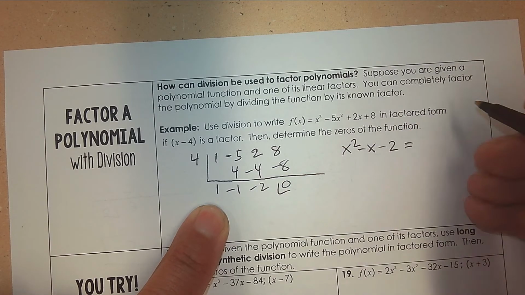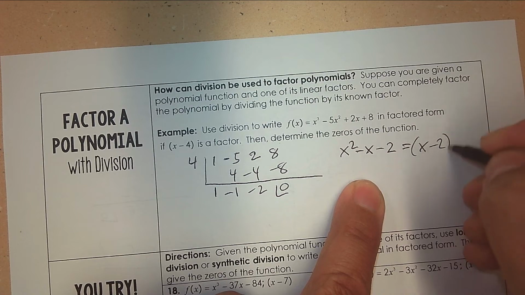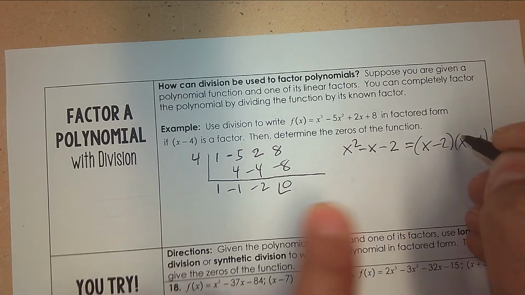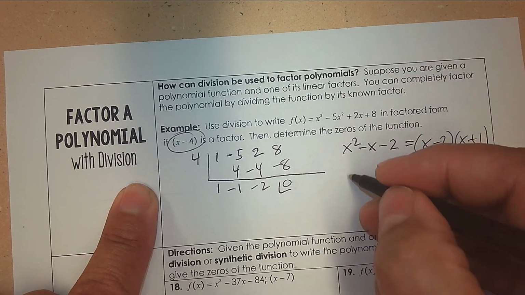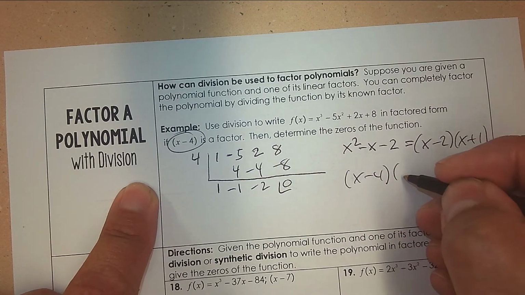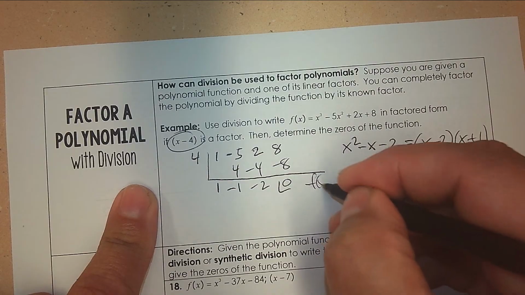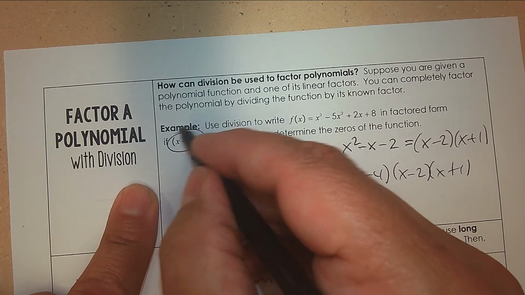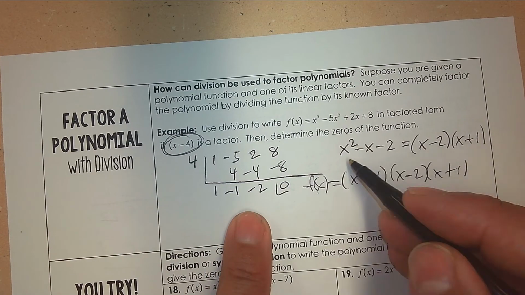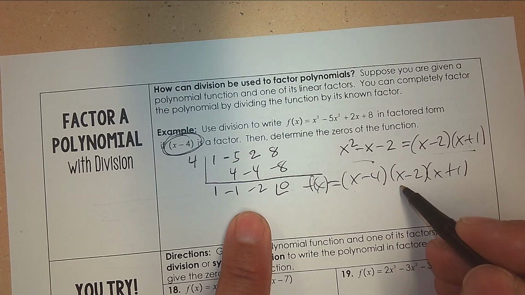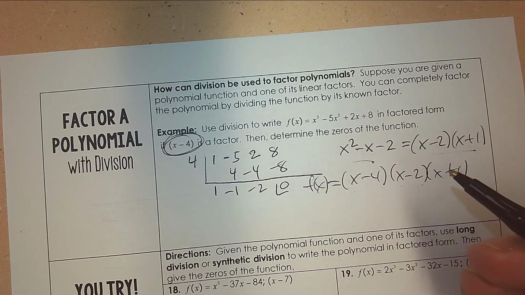Now, that can be factored using negative 2 and positive 1. We knew the original factor was x minus 4. So now, all together, what is that function in factored form? So we have x minus 4. We took the answer and factored it, and then put all three factors together to write it in factored form.